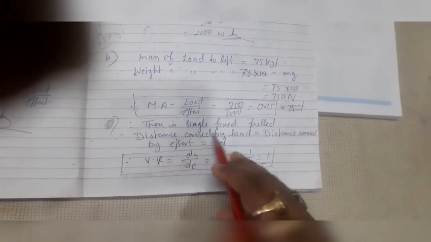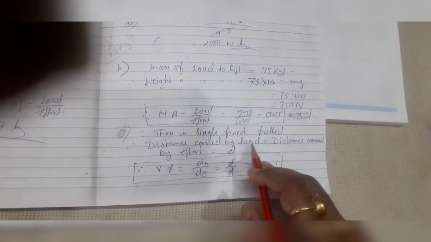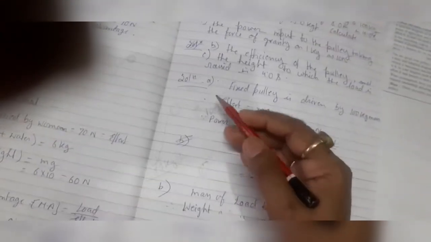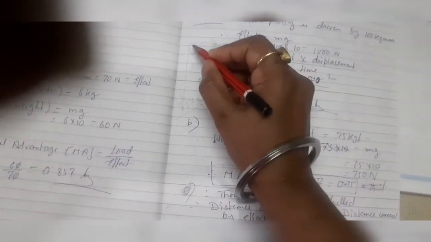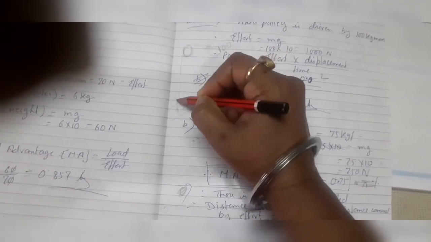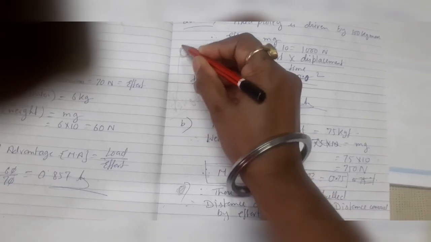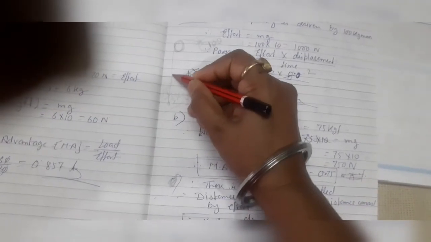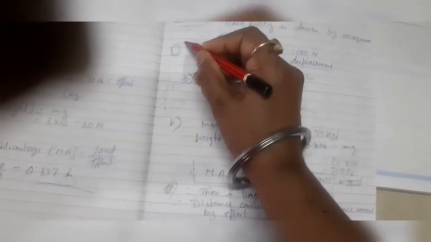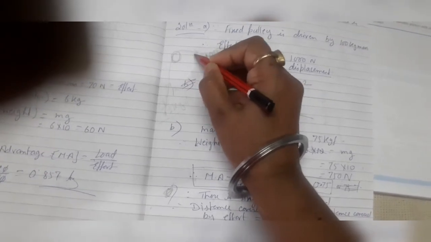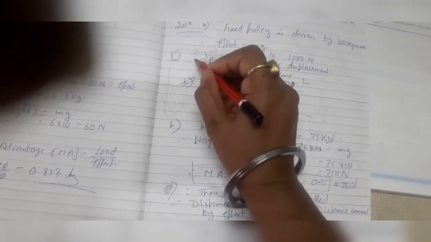Now there is a single fixed pulley. Since we know the rule that when we are using a single fixed pulley, if we want to lift the load 1 meter, then we need to pull down 1 meter.